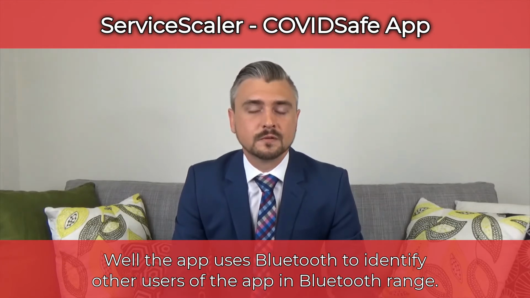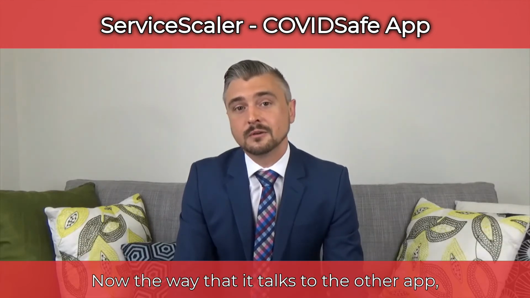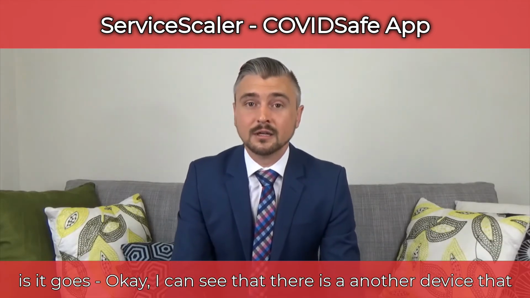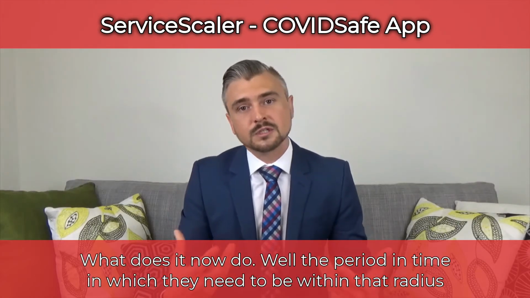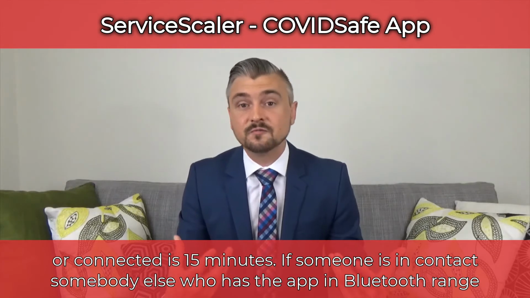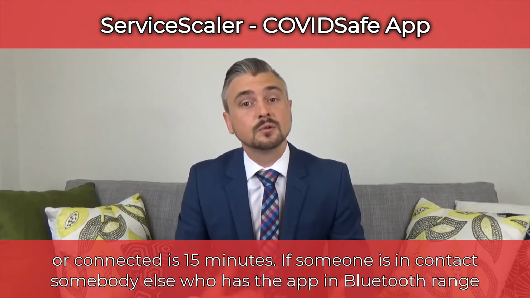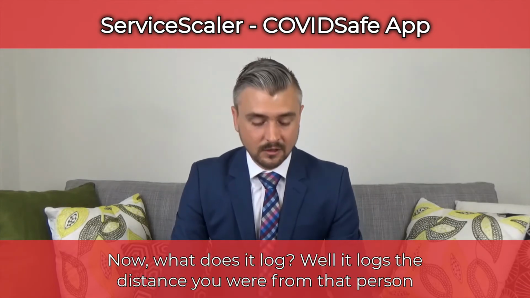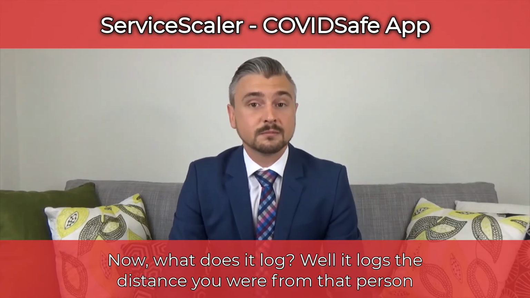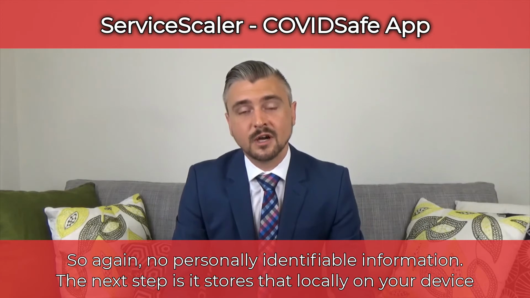Moving on from that, how does the app then work? Well, the app uses Bluetooth to identify other users of the app in Bluetooth range. It sees that there is another device that has the COVIDSafe app in Bluetooth range. The period of time in which they need to be within that radius or connected is 15 minutes. If someone is in contact with somebody else who has the app in Bluetooth range for 15 minutes, it will log that information. What does it log? It logs the distance you were from that person, and it logs their encrypted ID. So again, no personally identifiable information.